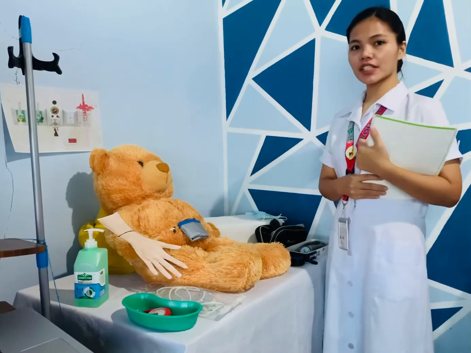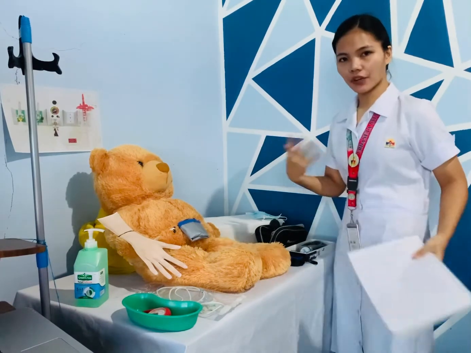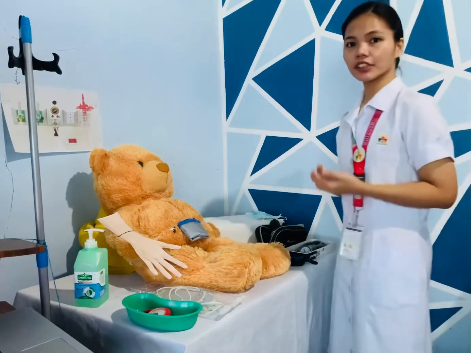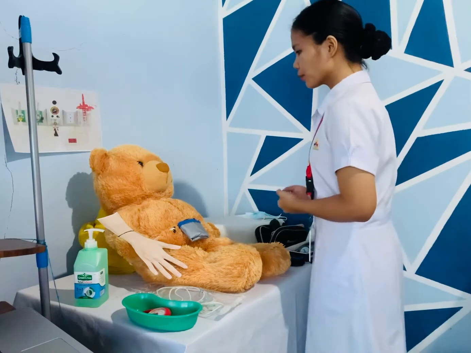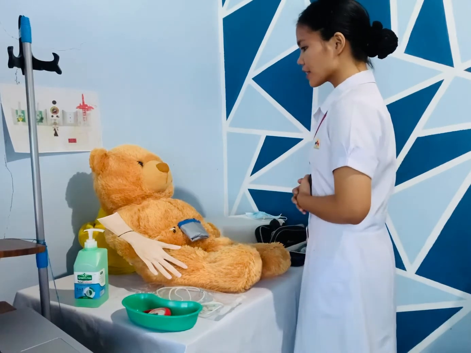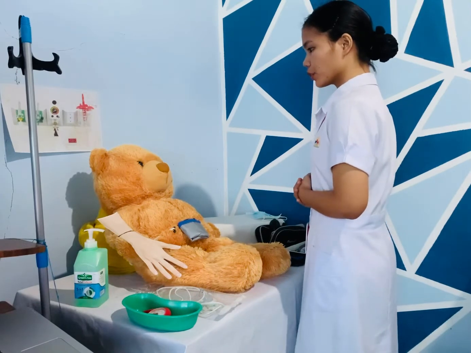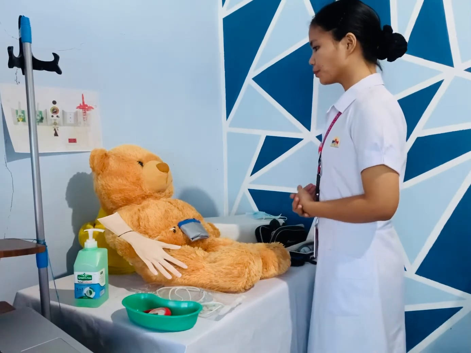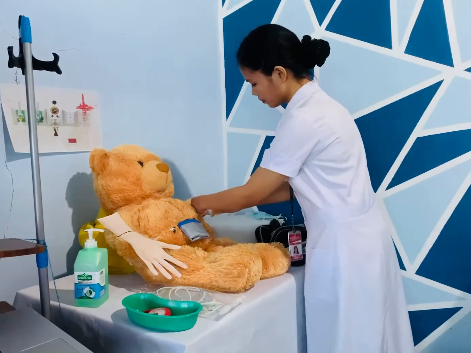Okay, so first check the doctor's order. Then after that, greet, introduce, identify, and explain. Hello ma'am, good morning. I'm Jermin Marquez. I will be your nurse for today. May I know your name and your date of birth po? Okay, pacheck na lang po ng wristband ninyo.